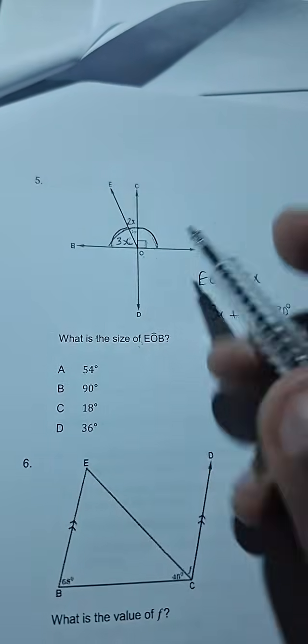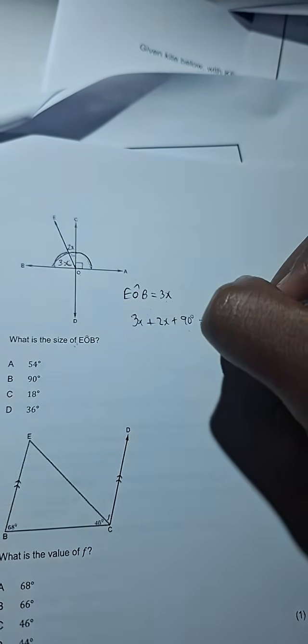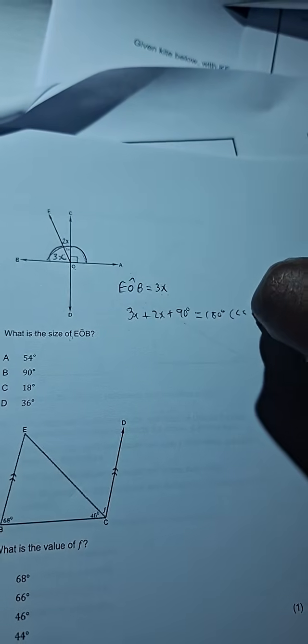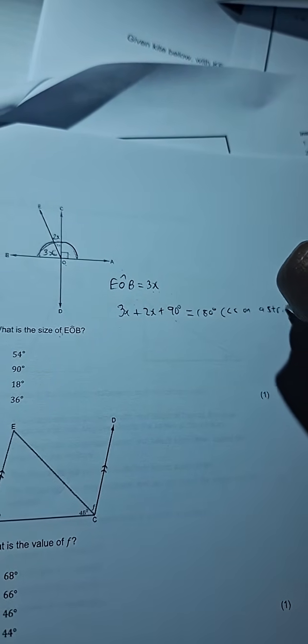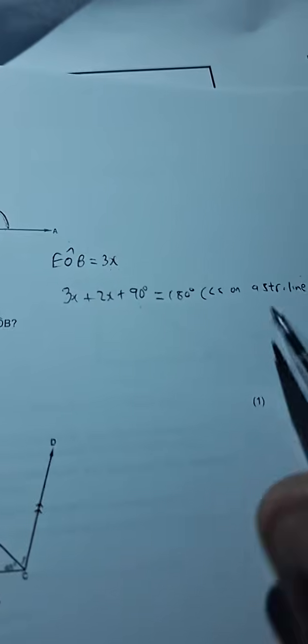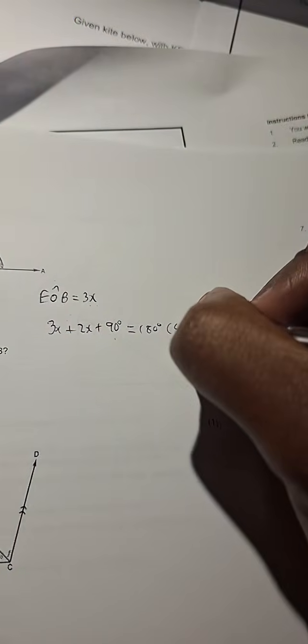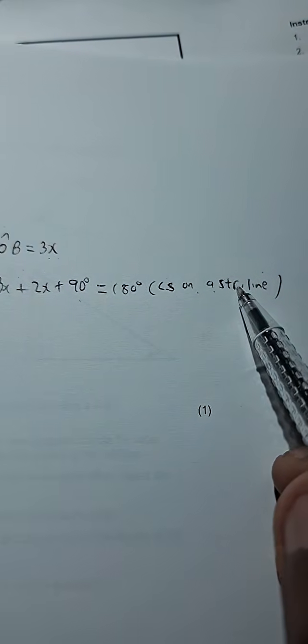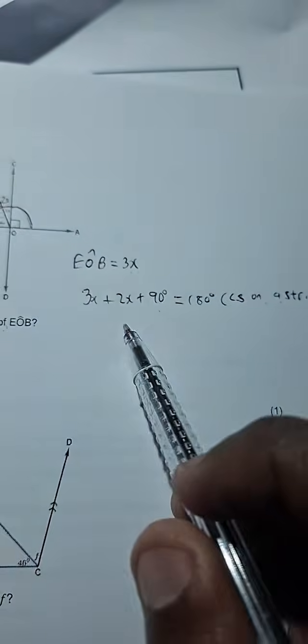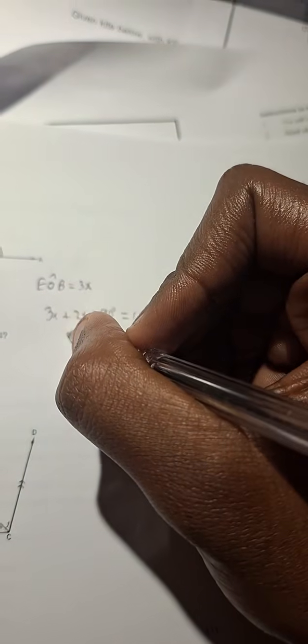We say these are angles on a straight line, and therefore they add up to 180 degrees. Our reason that we write, very important: angles on a str. line. Okay, then let us solve. 3x plus 2x is 5x.